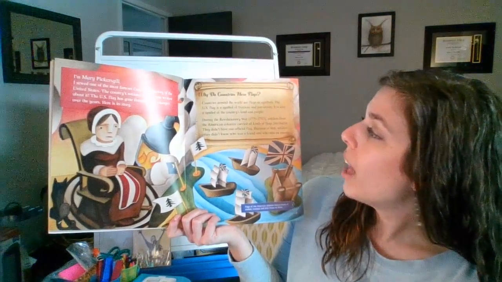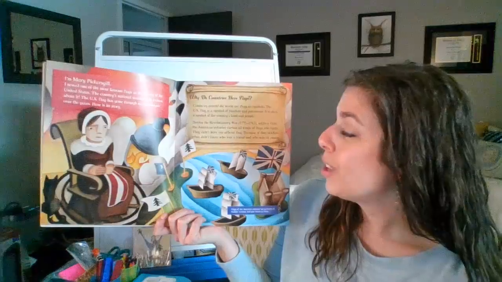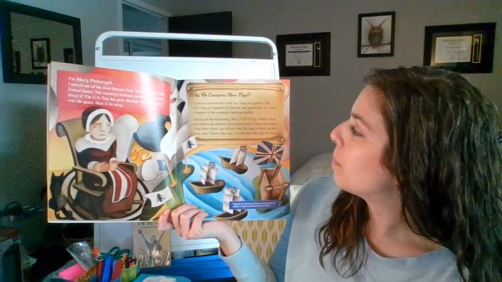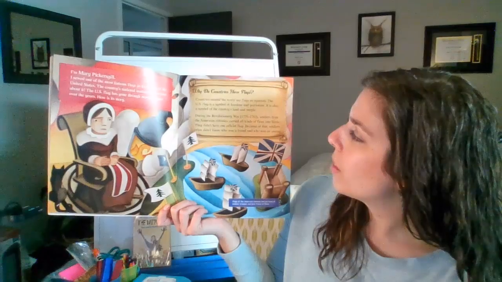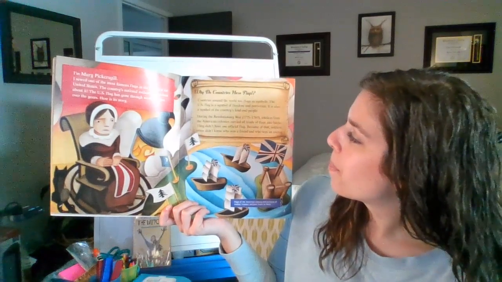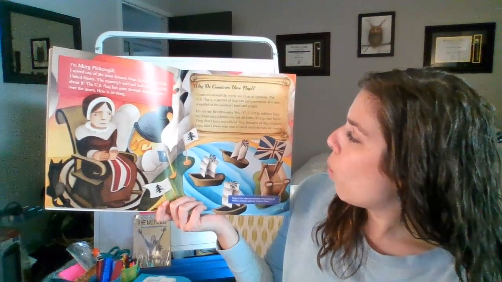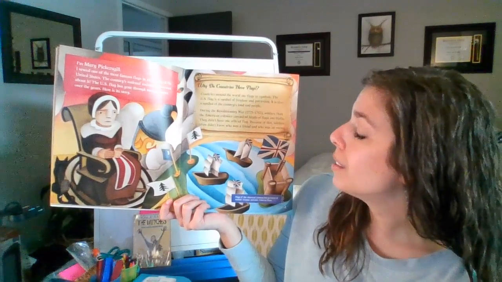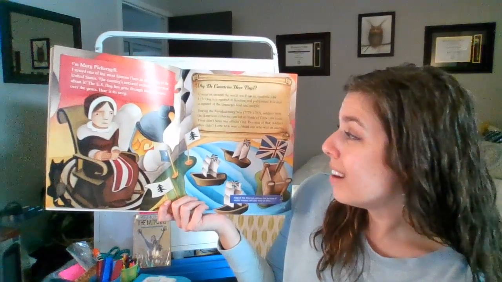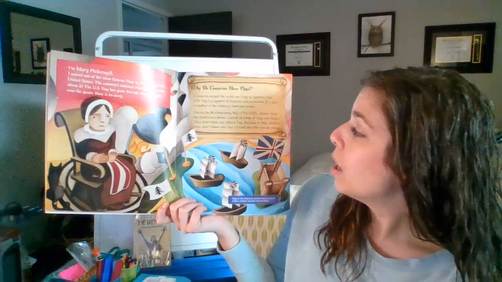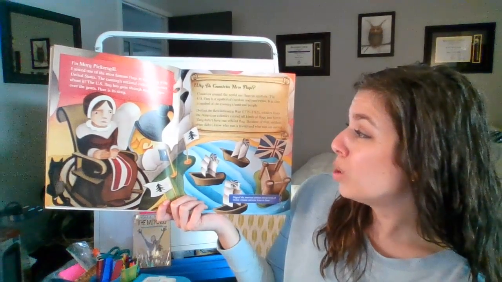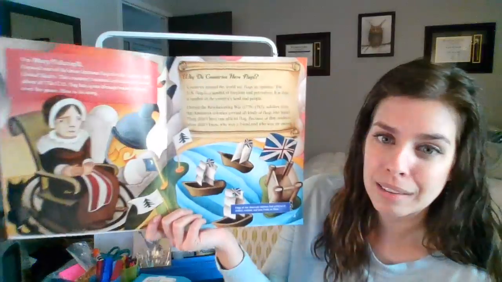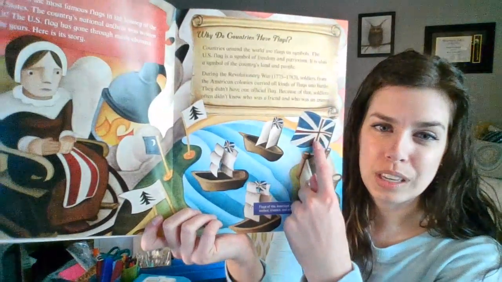Countries around the world use flags as symbols. The U.S. flag is a symbol of freedom and patriotism. It is also a symbol of the country's land and people. During the Revolutionary War, soldiers from the American colonies carried all kinds of flags into battle. They didn't have one official flag, and because of that, soldiers often didn't know who was a friend and who was an enemy. So it'd be confusing.